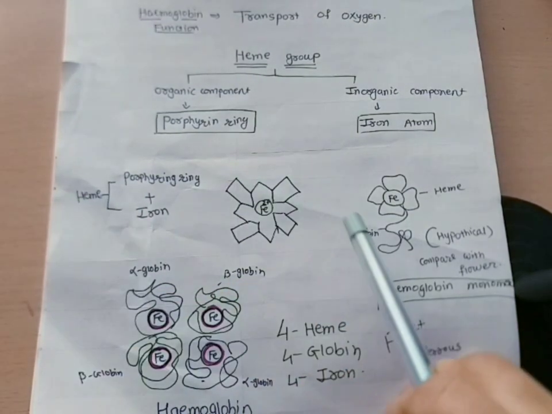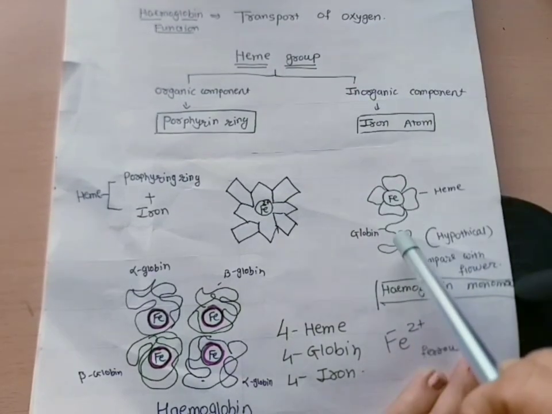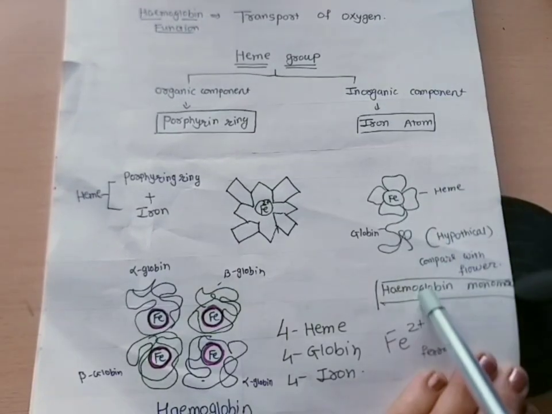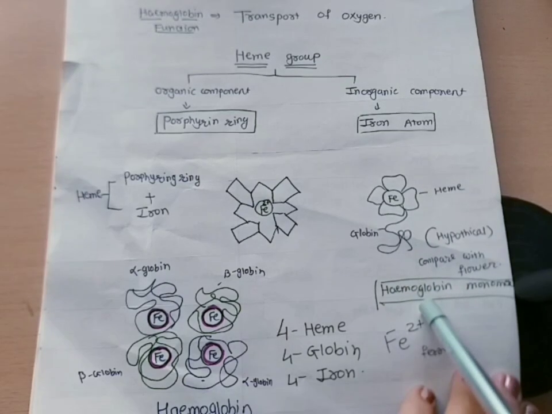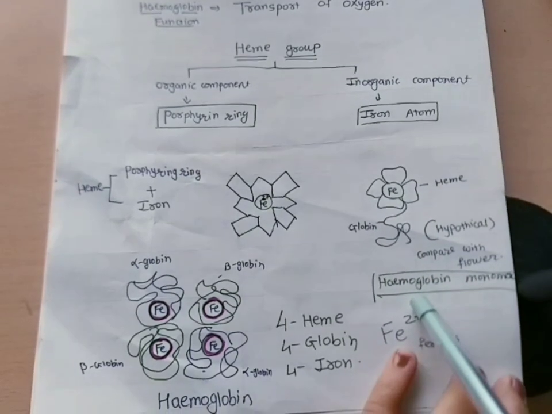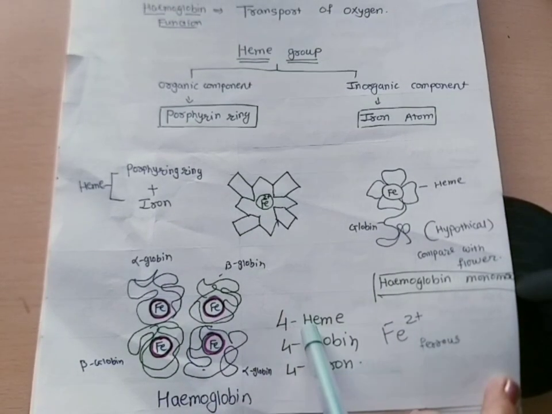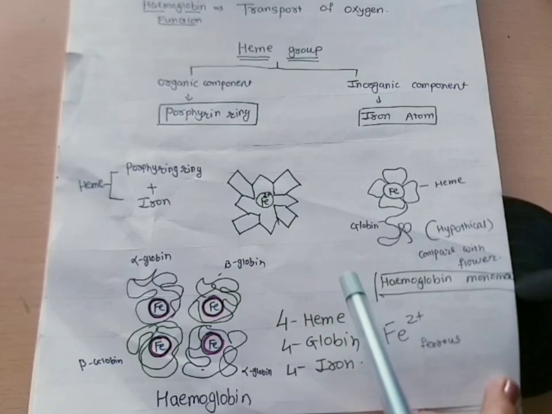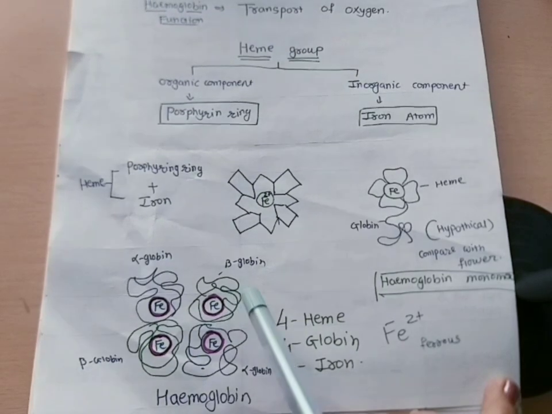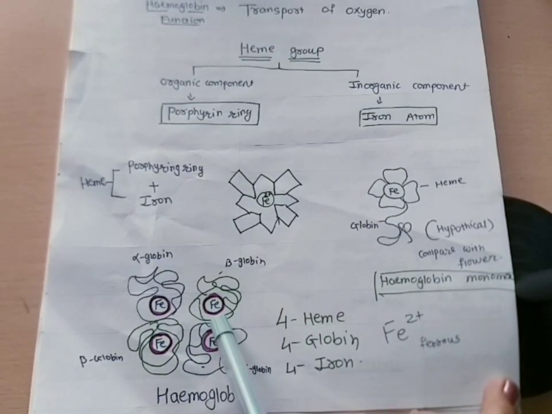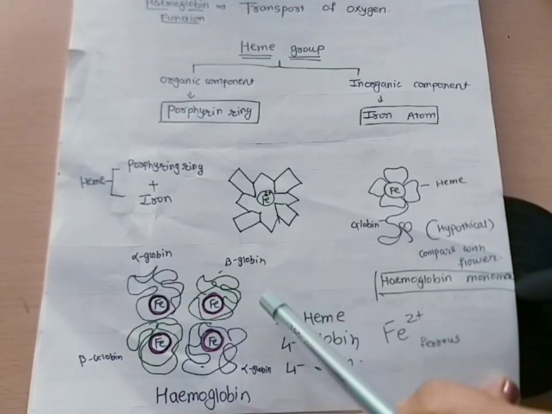Now, one globin chain attaches to one heme group. One globin plus one heme makes the hemoglobin monomer. But we all know that hemoglobin is a tetrameric protein having 4 polypeptide chains. Therefore, one molecule of hemoglobin has 4 globin chains, therefore 4 heme groups, and one heme group has 1 iron atom. Therefore, 4 heme groups have 4 iron atoms. One iron atom can bind with 1 oxygen molecule, so 4 iron atoms can bind with 4 oxygen molecules. Therefore, one hemoglobin can bind with 4 oxygen molecules.